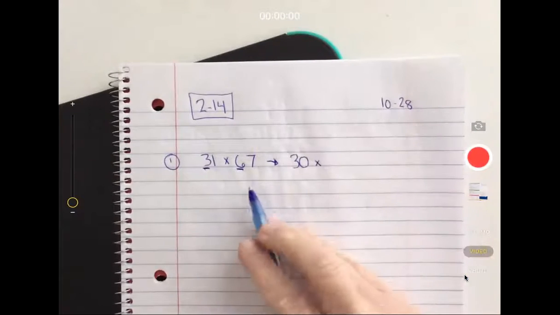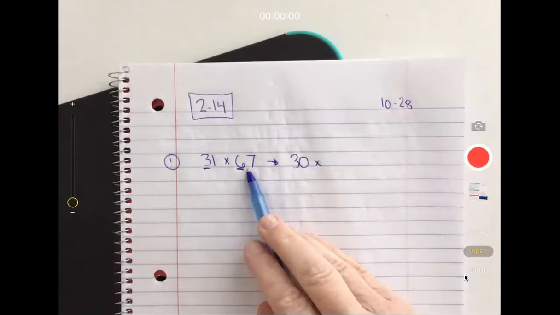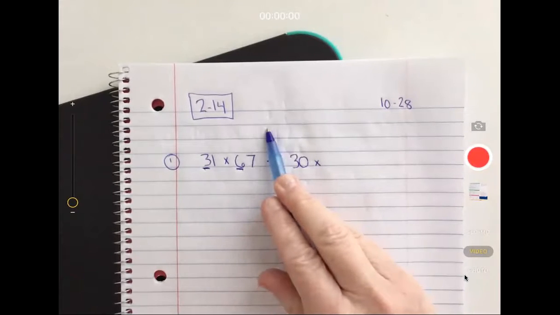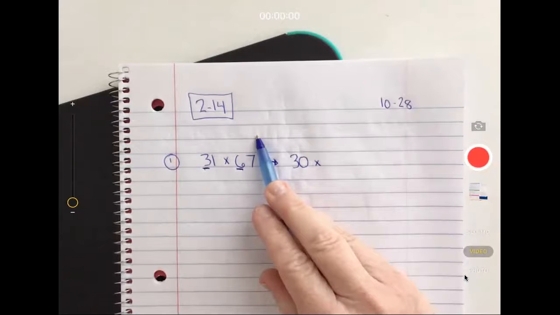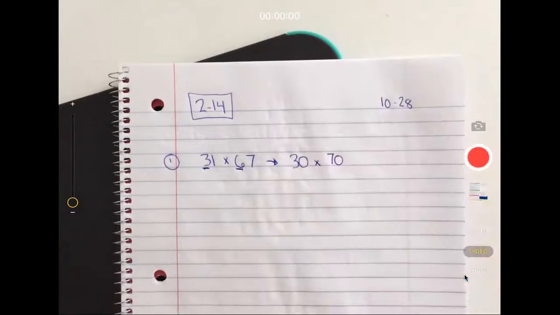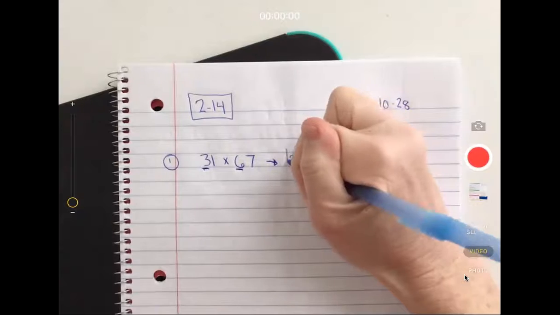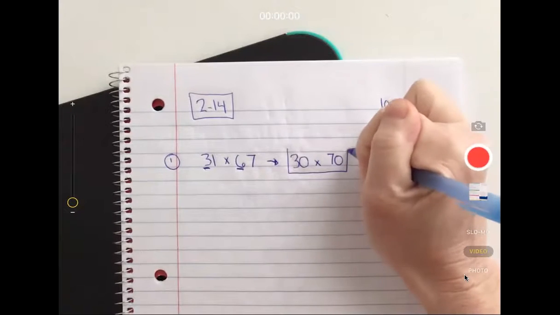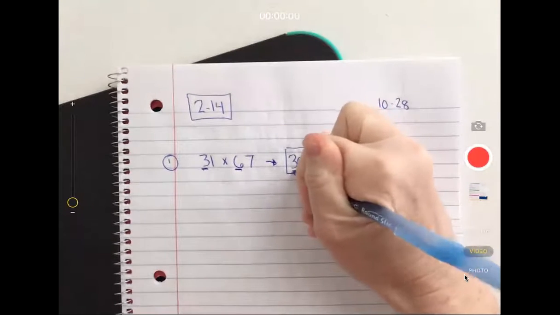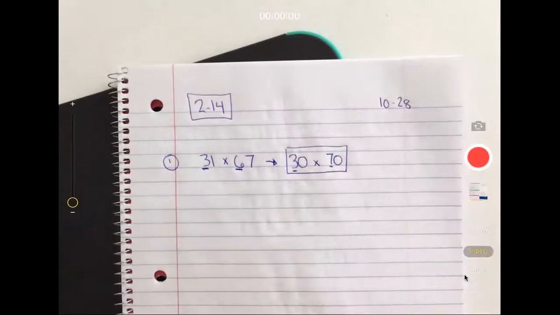Times, rounding this to the nearest 10, I'm looking to my number to the right. It's a 7. It's over 5, which means I'm rounding up. So 67 rounds up to 70. Here is my new problem for estimating. I love estimating. It makes it so quick and easy. Now I just look at my whole numbers.